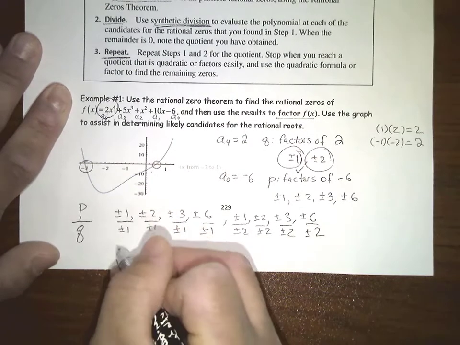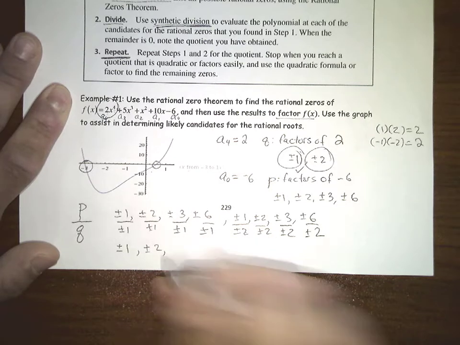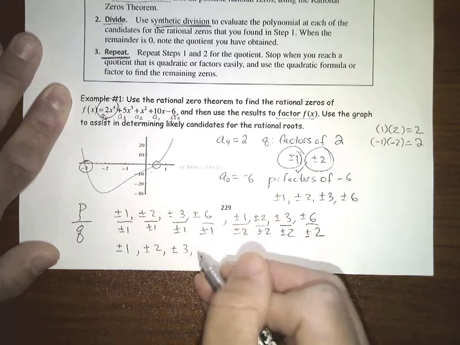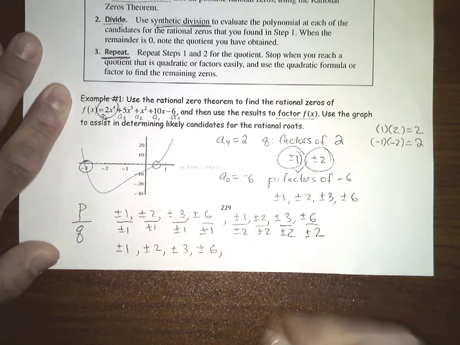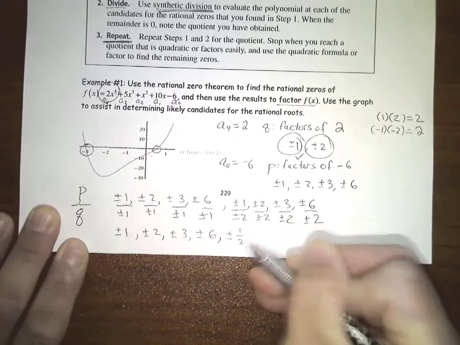So 1 over 1 is 1, so plus or minus 1. 2 over 1 is 2, so plus or minus 2. 3 over 1 is 3, plus or minus 3. 6 over 1 is 6, so plus or minus 6. Then 1 over 2 is a half, so plus or minus a half.